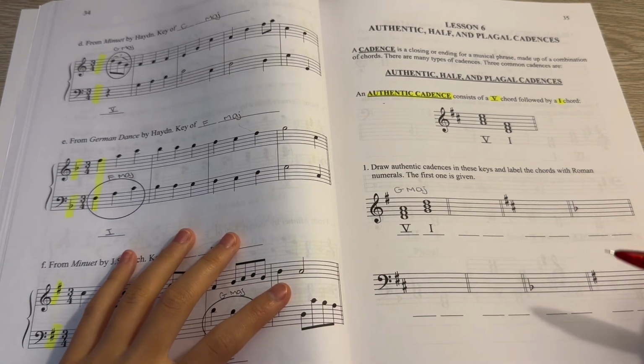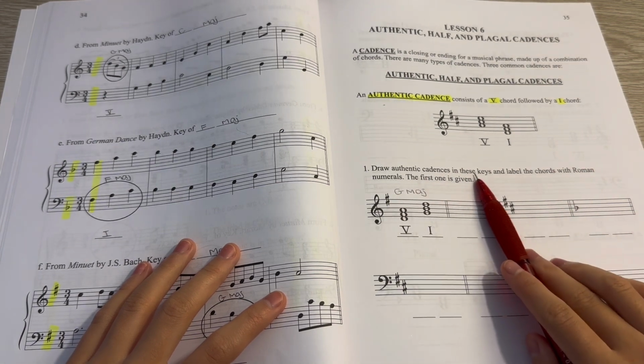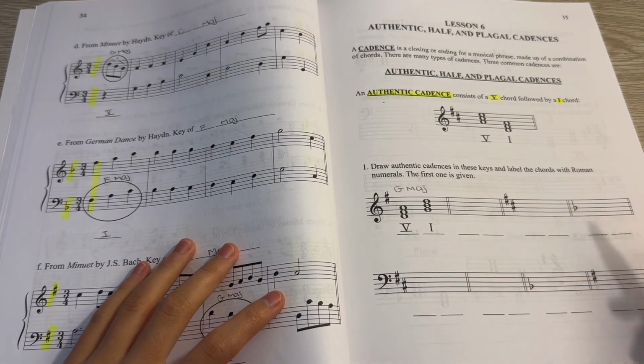All right, let's do some exercises now. We're going to draw authentic cadences in these keys and label the chords with Roman numerals. And the first one is given.